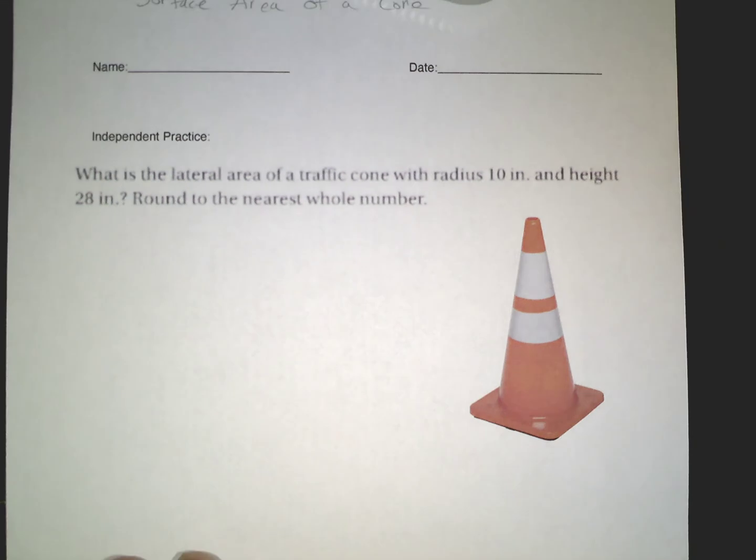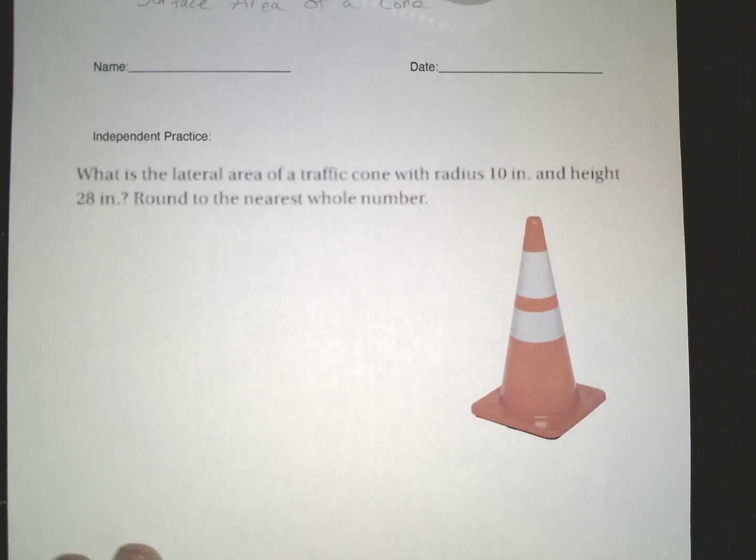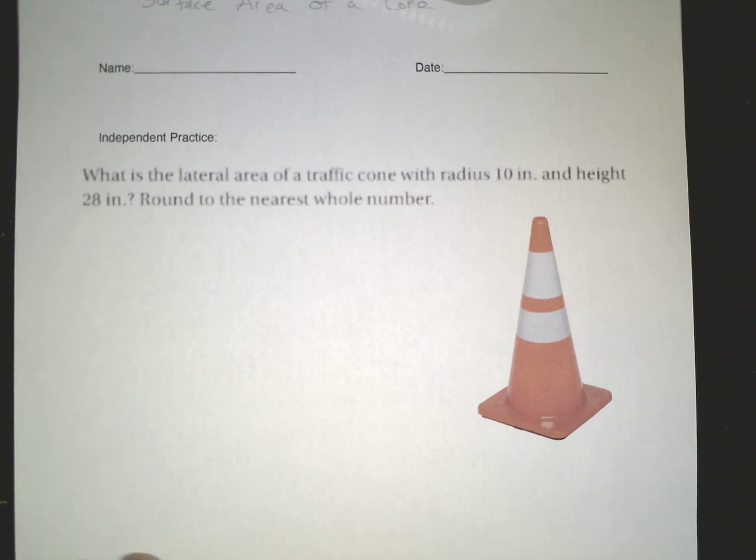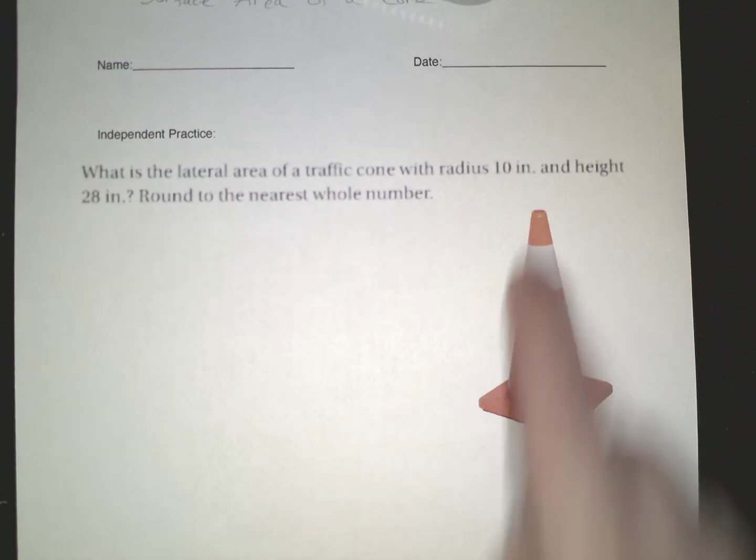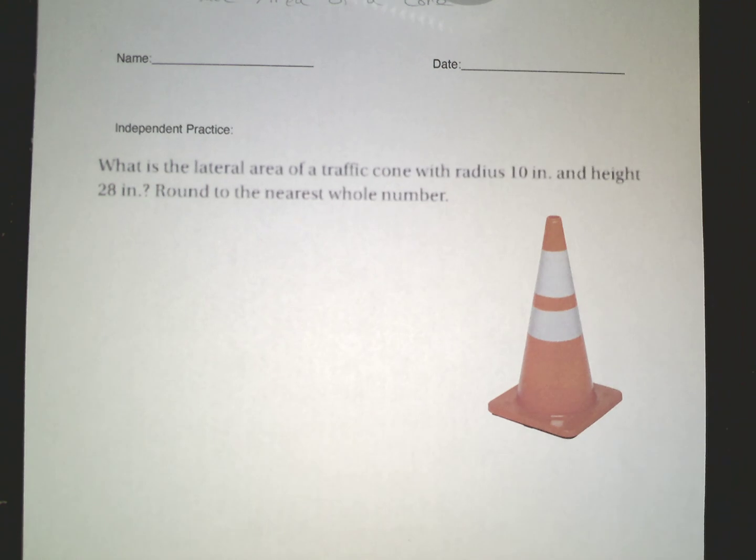Okay, so here we go. What is the lateral area? Oh, thank God, I don't have to find the surface area. Of a traffic cone with a radius of 10 inches and a height of 28 inches. Round to the nearest whole number. Good, we don't have to worry about keeping it in terms of pi. I don't have to worry about the complete surface area. I just have to worry about the cone itself.